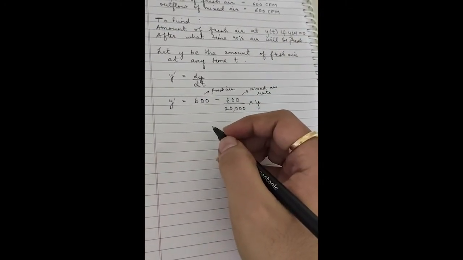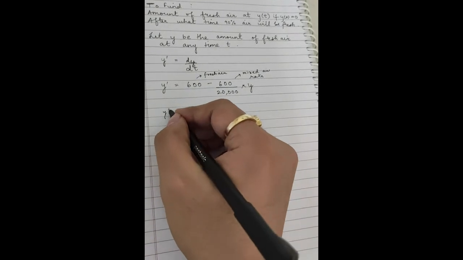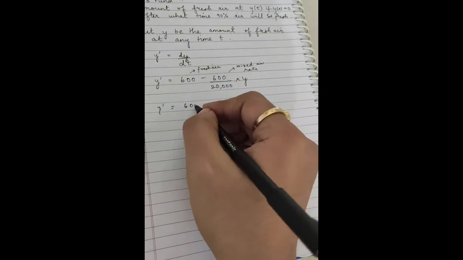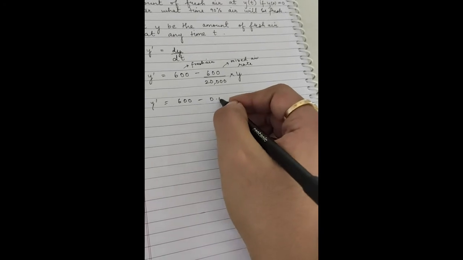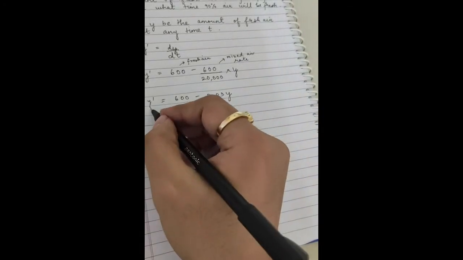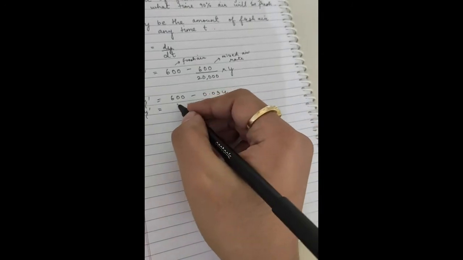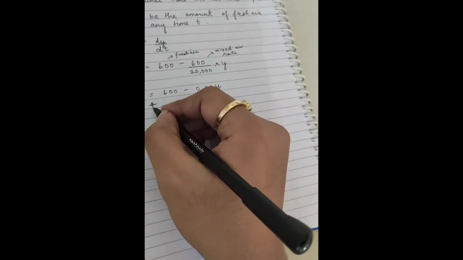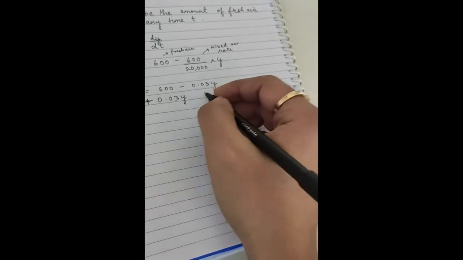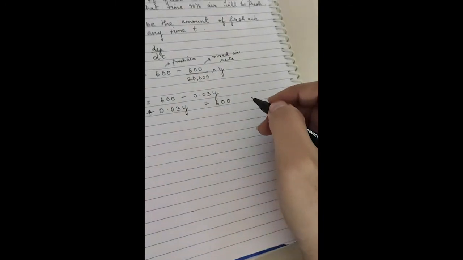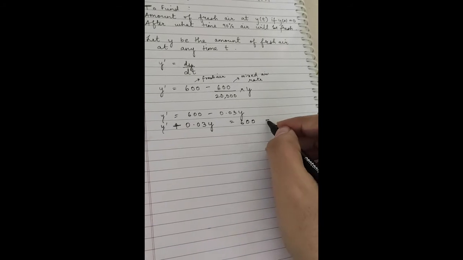So further solving this equation, we can write it as y dash is equal to 600 minus 0.03 y, and then y dash plus 0.03 y is equal to 600. So this is the differential equation, and it is a linear non-homogeneous equation.